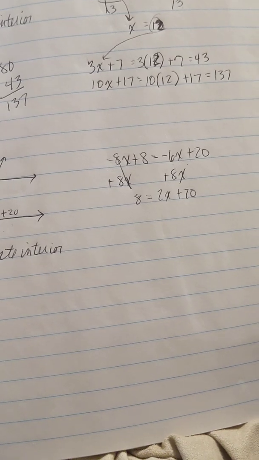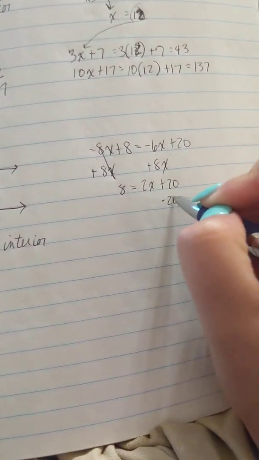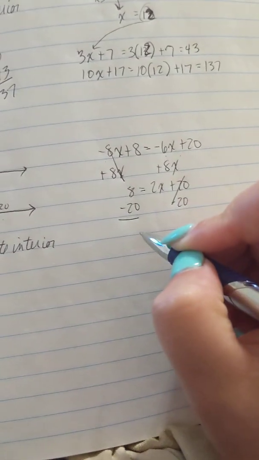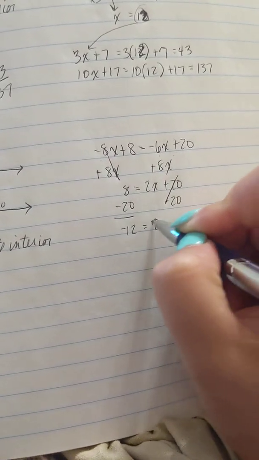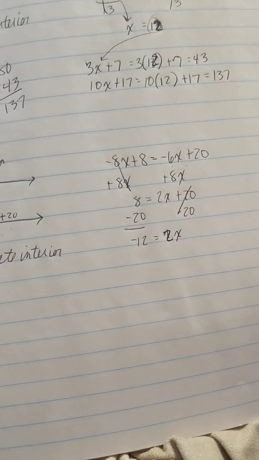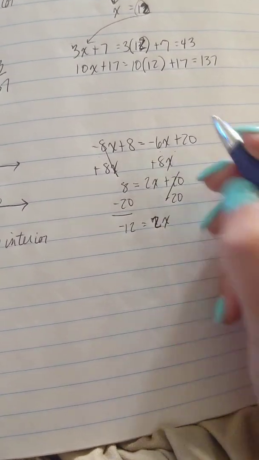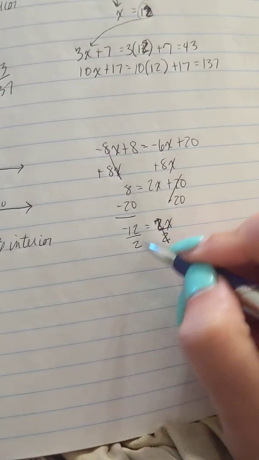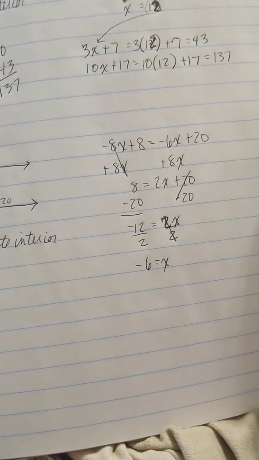So now that I've moved my variable, I'm going to add or subtract. So I've got a positive 20. So the opposite is negative 20 on both sides. 8 minus 20 is going to be negative 12 equals 2x. And then my last step is multiply or divide. So I've got multiplication here, so I'm going to divide here. Negative 12 divided by 2 is negative 6. So x equals negative 6.